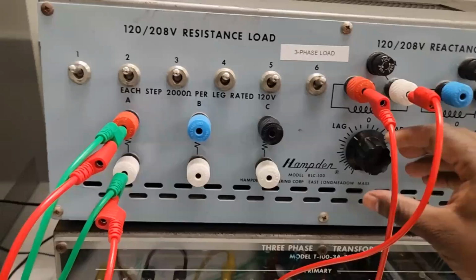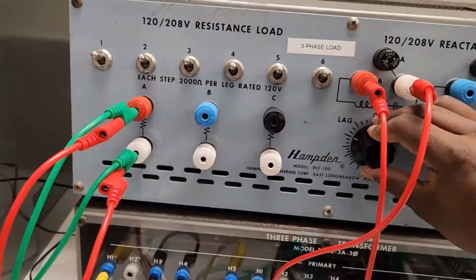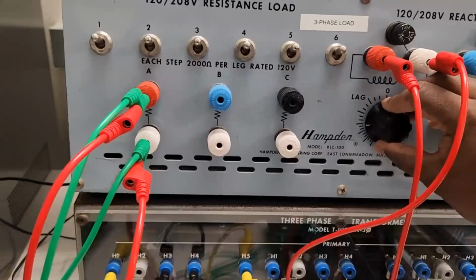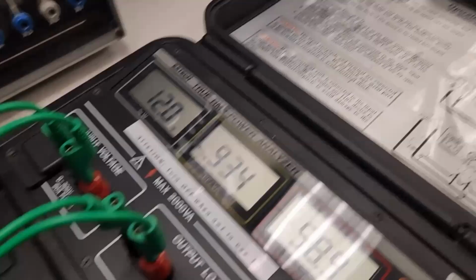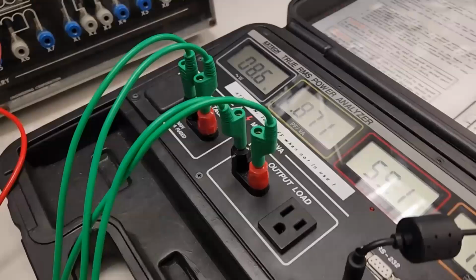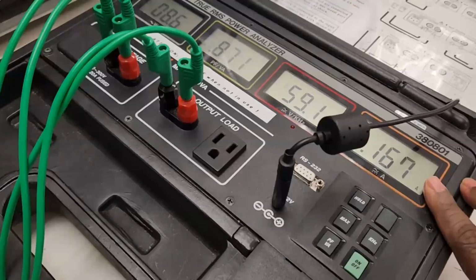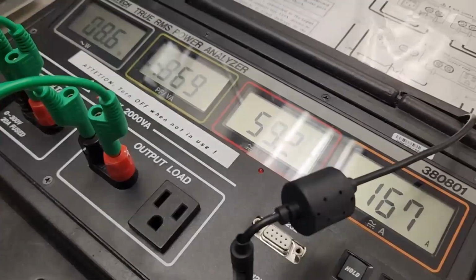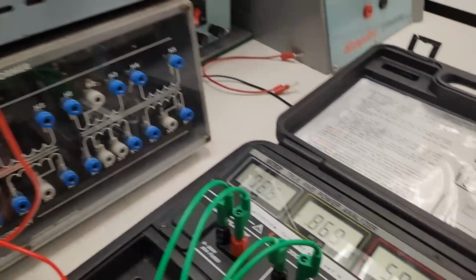So we will reduce the amount of inductance, and the power factor should be 0.8. Let's see, the power factor went down, so we'll have to adjust it. For instance, we'll adjust the power factor to be exactly 0.8 and the current should be around 0.17. It's quite close to the target measurement, but we need to adjust a little bit more.